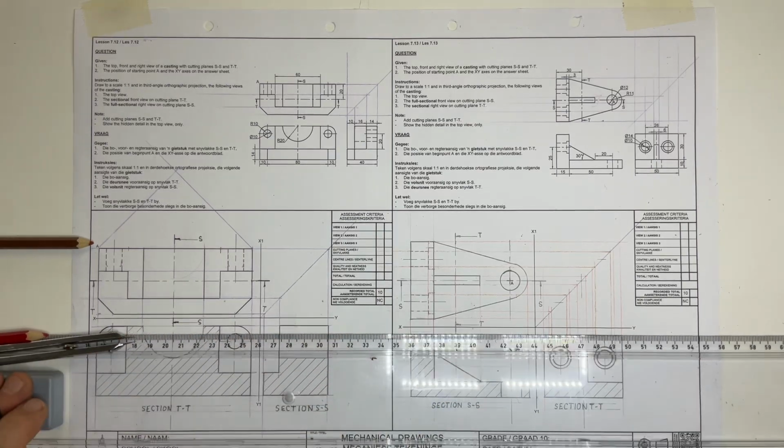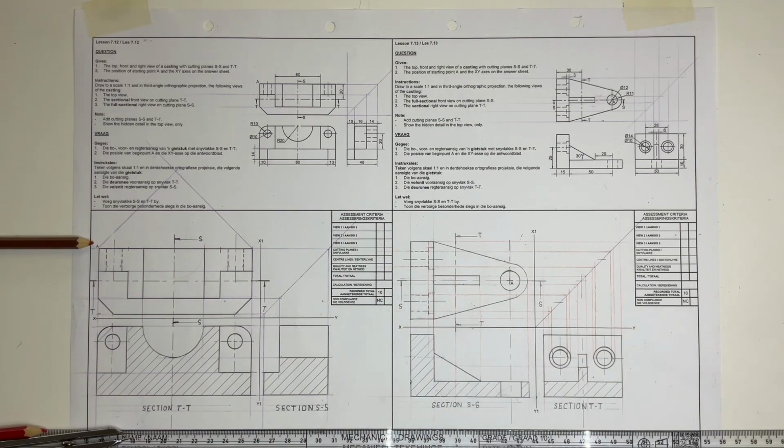I'm using crayons over here, so my accuracy is not as brilliant as it should be, but with nice sharp implements, I'm sure you'll get the accuracy that you need. Those are all the views for that drawing.